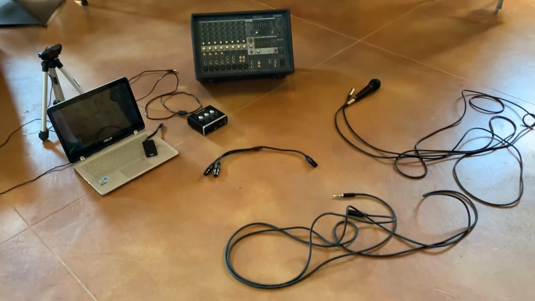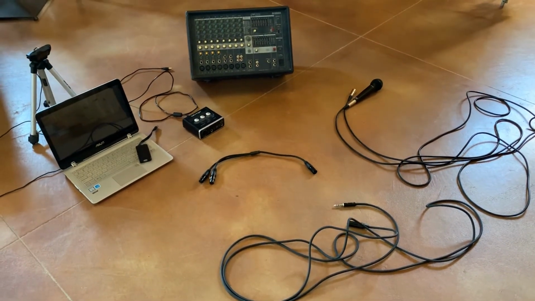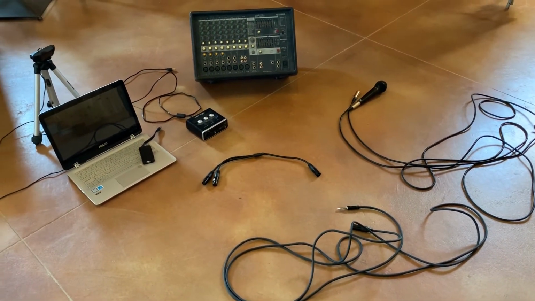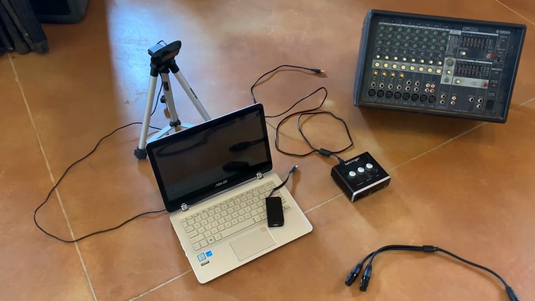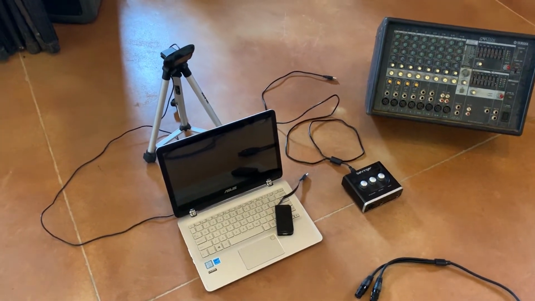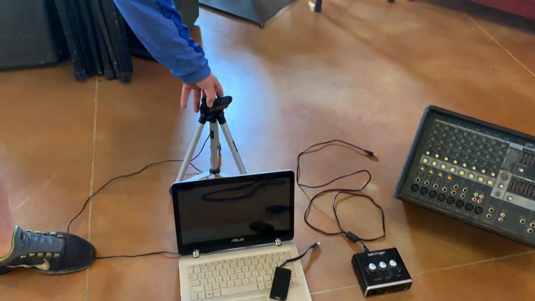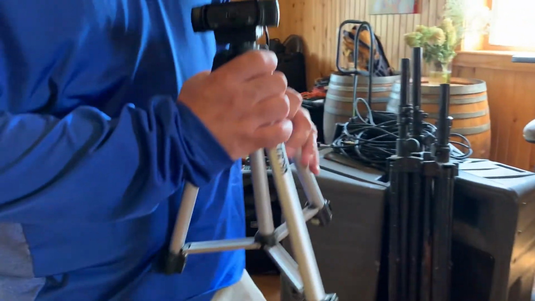I'm here today to talk about setting up your audio and video for a live stream auction. Now, if we look down here, we've got some of the supplies that you'll need to broadcast a sale. At the left-hand side, you can see you need a laptop, of course. And in addition to that, you'll want to have a webcam. This is a Logitech C920, pretty basic webcam.